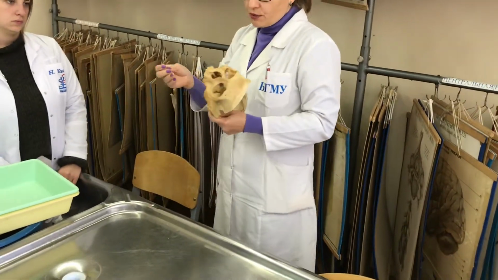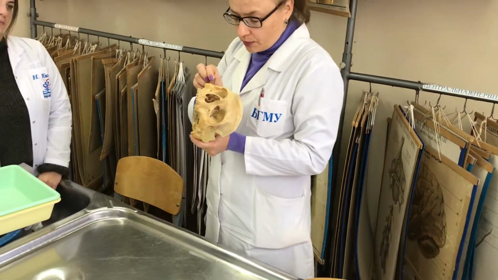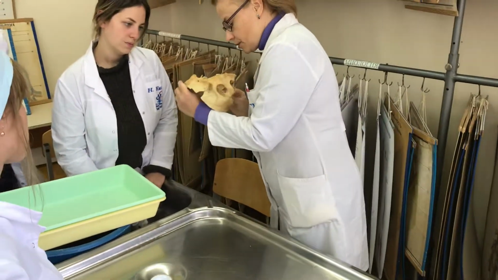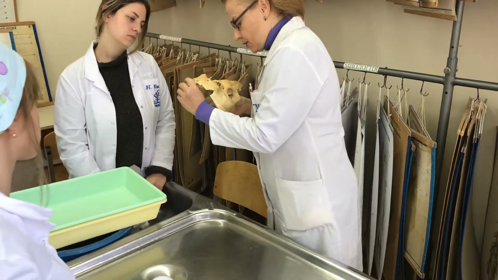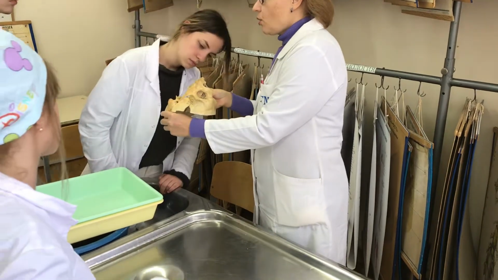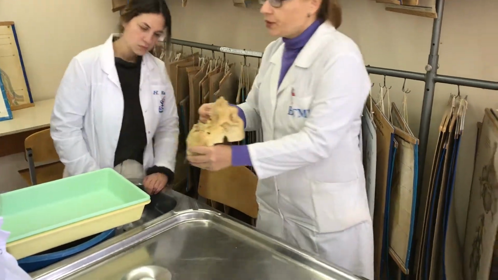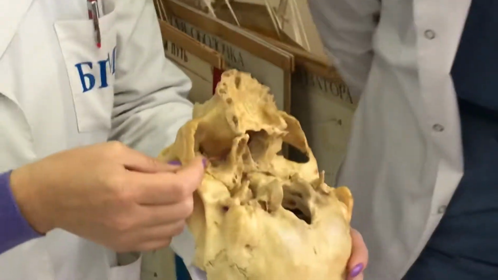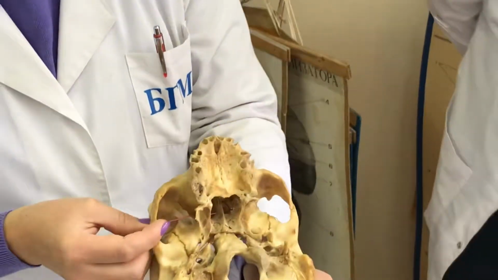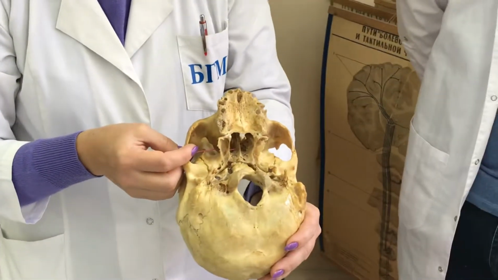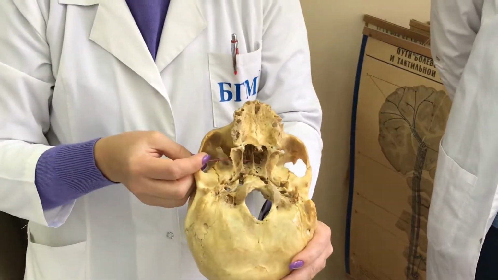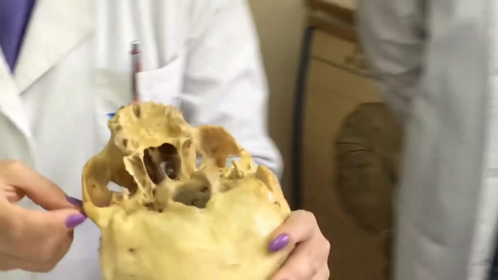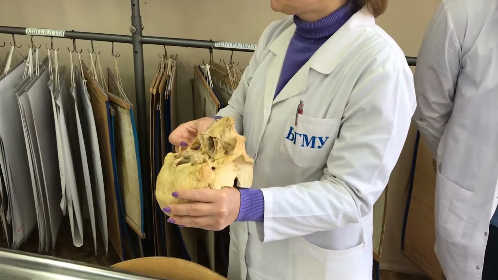Also, sphenopalatine foramen. It is here. It's this one, sphenopalatine foramen. It opens near the superior nasal meatus. The sphenopalatine notch of the palatine bone and other bones together make this sphenopalatine foramen. So it opens near the superior nasal meatus. Clear? Okay.